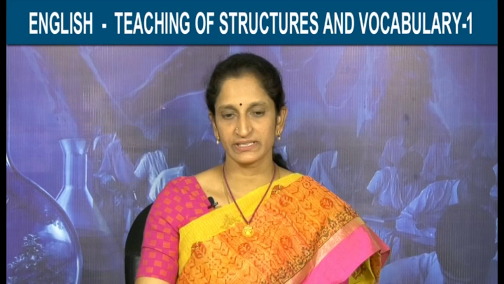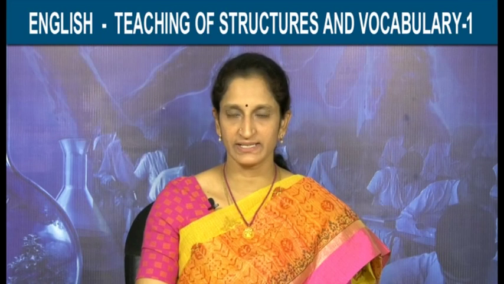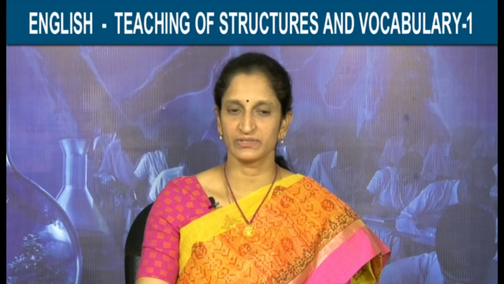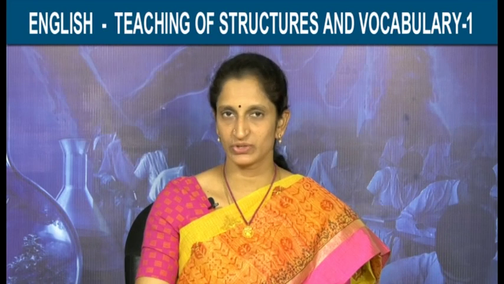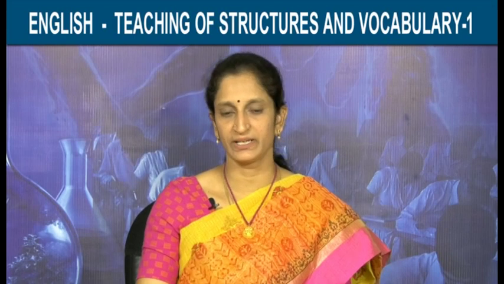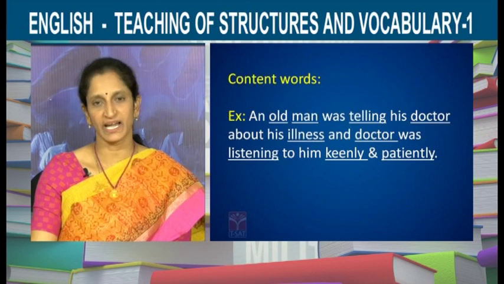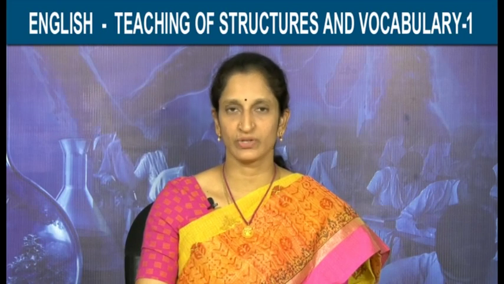In these content words, we have to look at the old man telling his doctor about his illness, and at the time the doctor was listening to him keenly and patiently. So this complete sentence is possible only through the proper structures as well as the proper content. For example, without these underlined words, 'and', 'was', 'his', 'about', 'to him', does it give complete meaning? Definitely it is not meaningful.